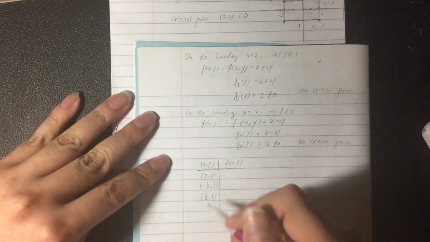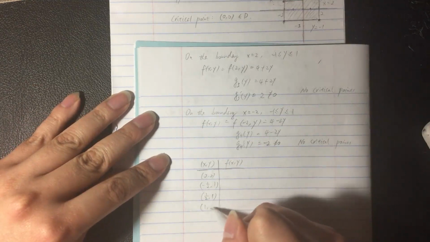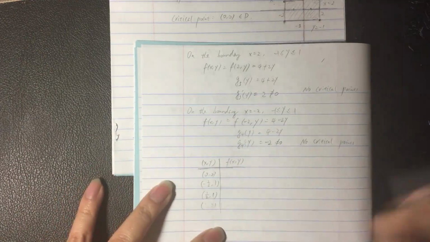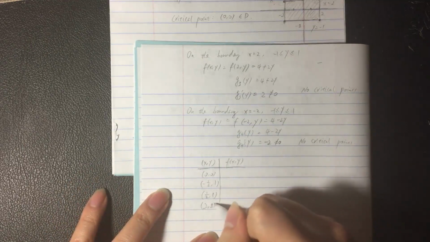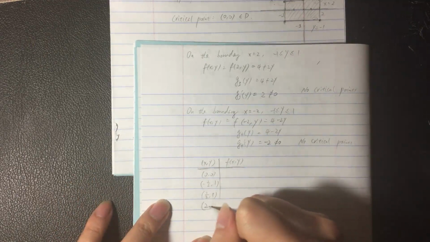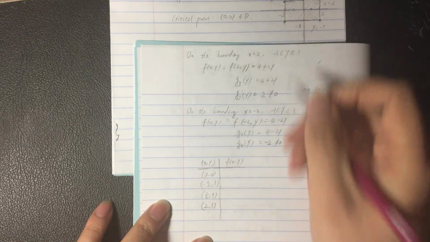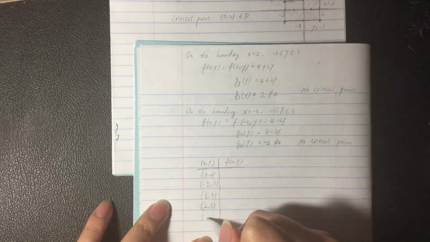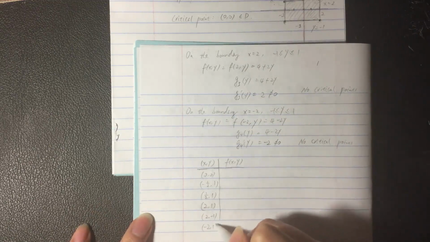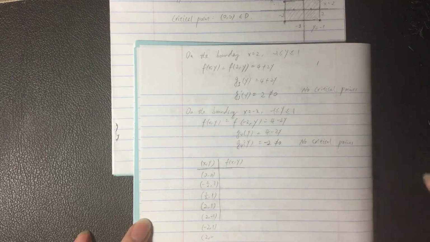The four corners here are 2 comma 1, 2 comma negative 1, negative 2 comma 1, and negative 2 comma negative 1.